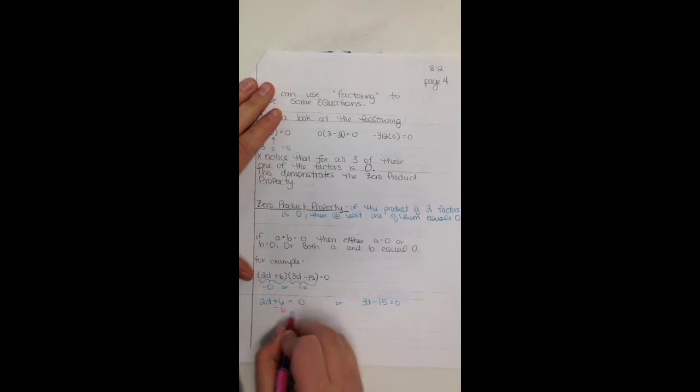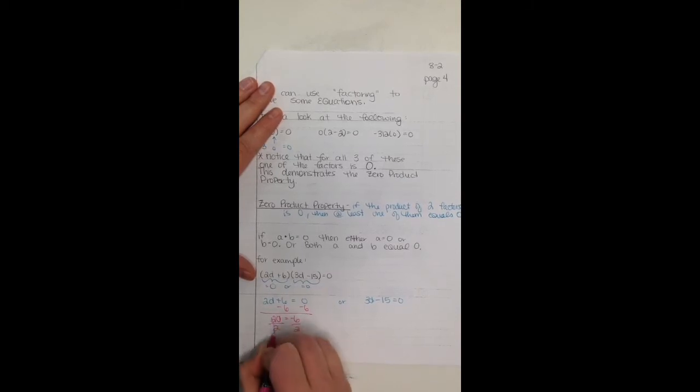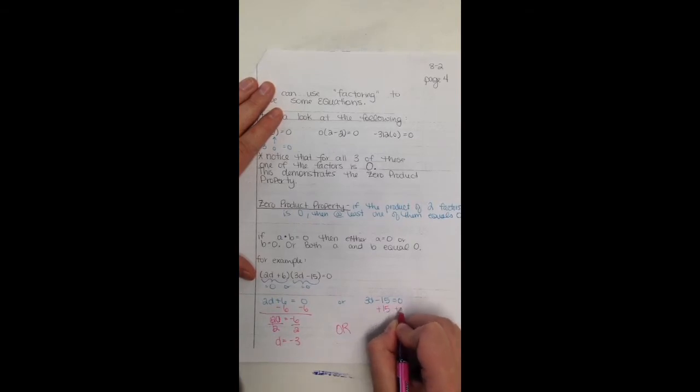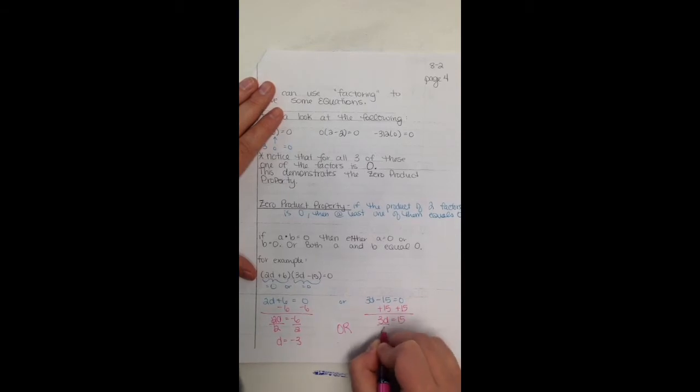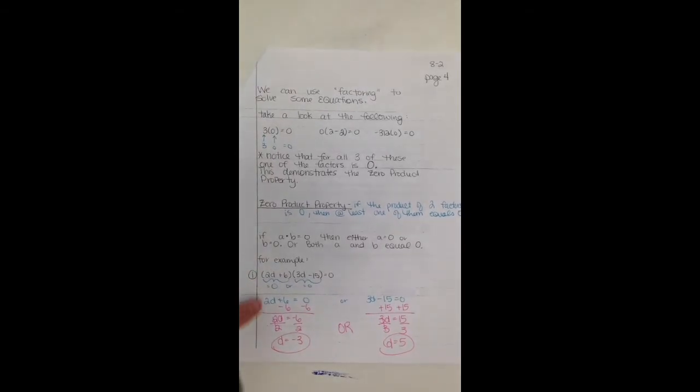So start by subtracting 6, 2D equals negative 6, divide by 2, D equals negative 3. Or add 15, 3D equals 15, divide by 3, D equals 5. So we have our two possible factors that would make this equation true.